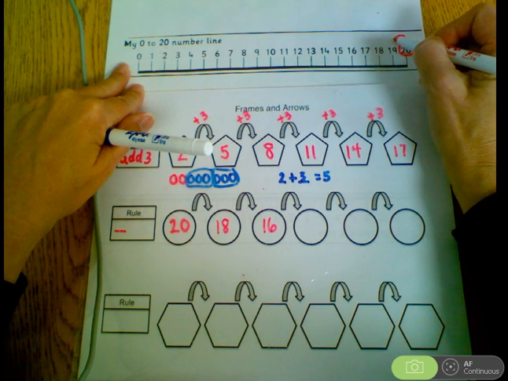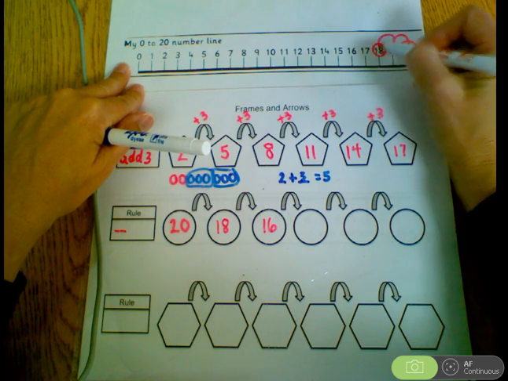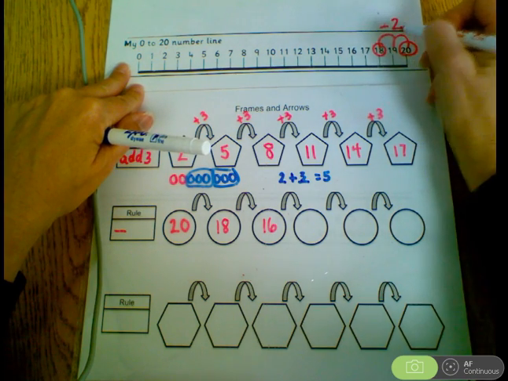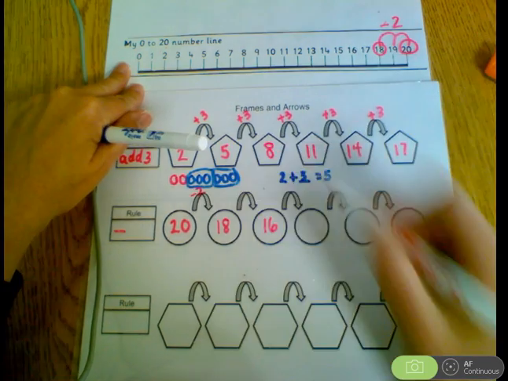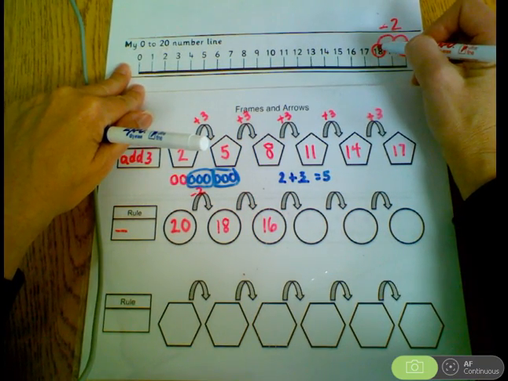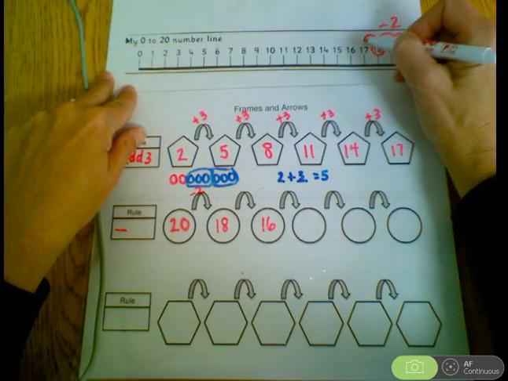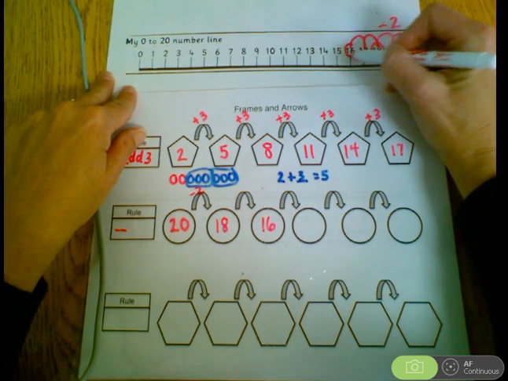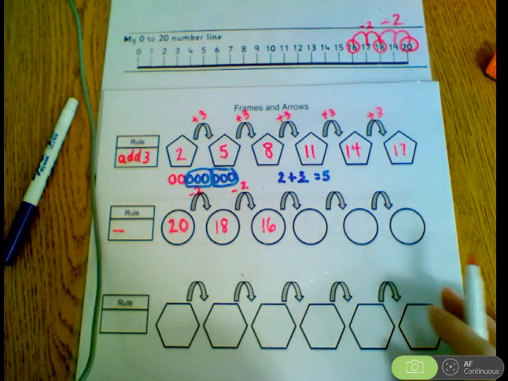So I'm going to hop back until I get to 18. 1, 2. And I subtracted 2 from 20. So I think that's my rule, but I'm going to check. I'm going to start at 18 and subtract 2. And let's see if I land at 16. Here we go. 1, 2. Yes. So my rule is subtract 2.